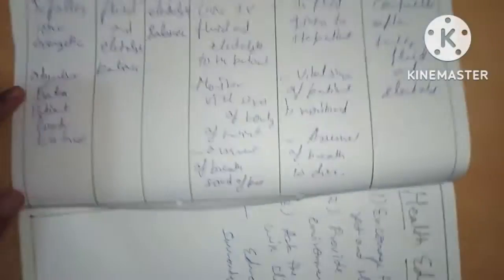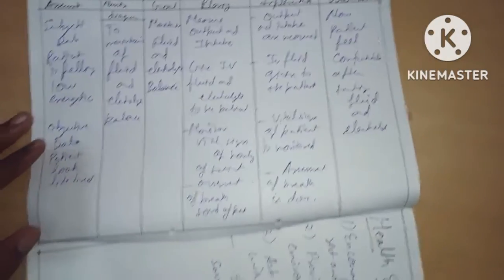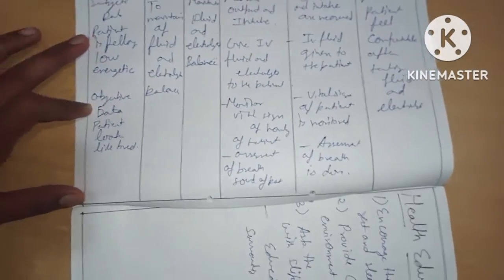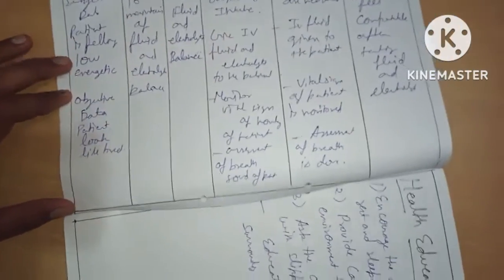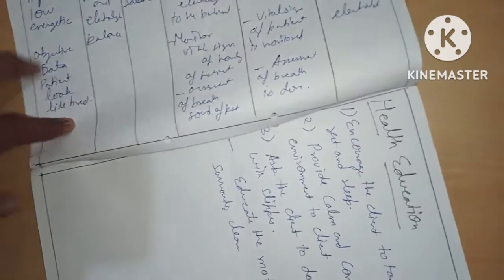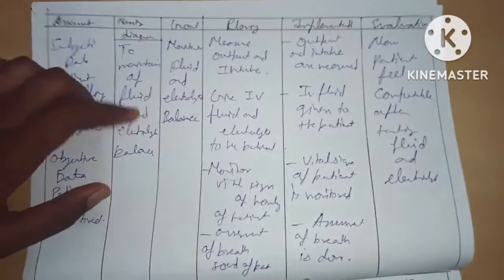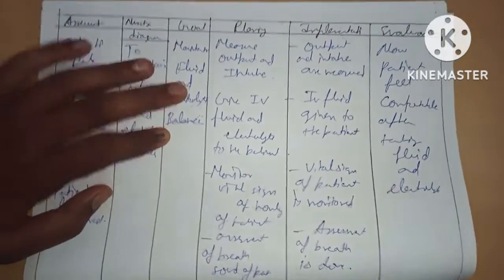Then it comes to the third assessment. Nursing diagnosis, goal, planning, implementation, evaluation, subjective data. First it comes to subjective data: patient is feeling low and lacking energy. Objective data: patient looks tired. Nursing diagnosis: to maintain fluid and electrolyte balance. Goal: make fluid and electrolyte balance.